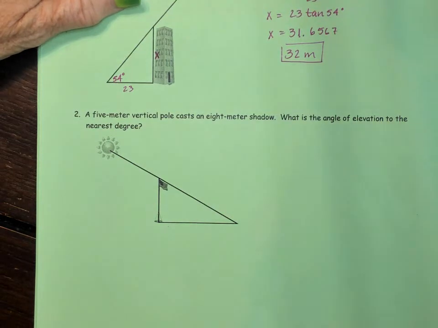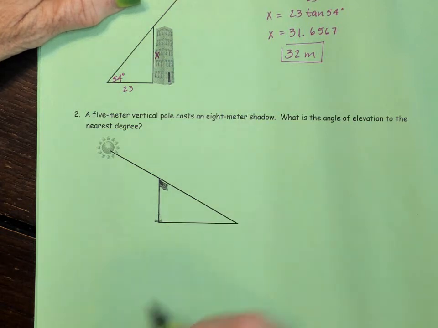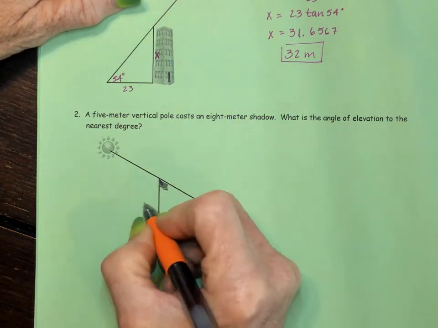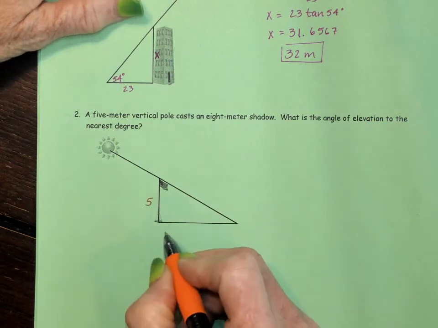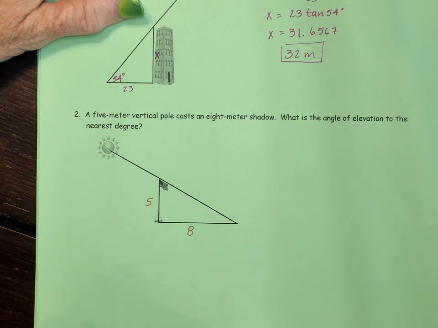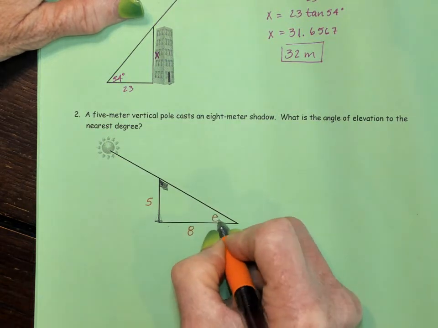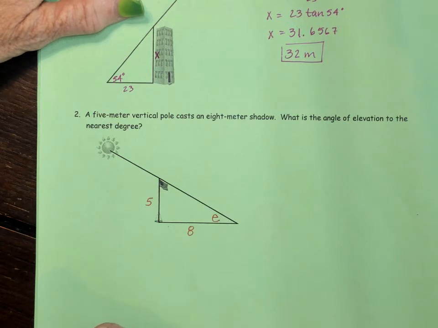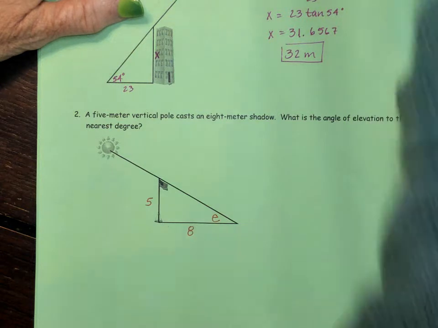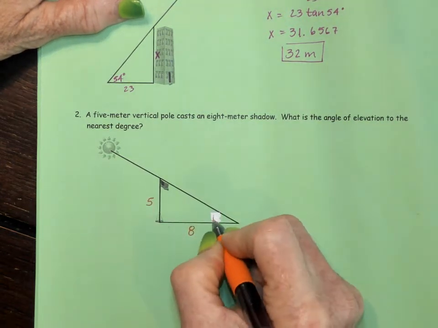Next one here. A 5-meter vertical pole casts an 8-meter shadow. So flagpole, 5 meters, casts an 8-meter shadow. What is the angle of elevation to the nearest degree? Here's that angle of elevation. Oops, it's an angle, so I should use an uppercase letter for that.